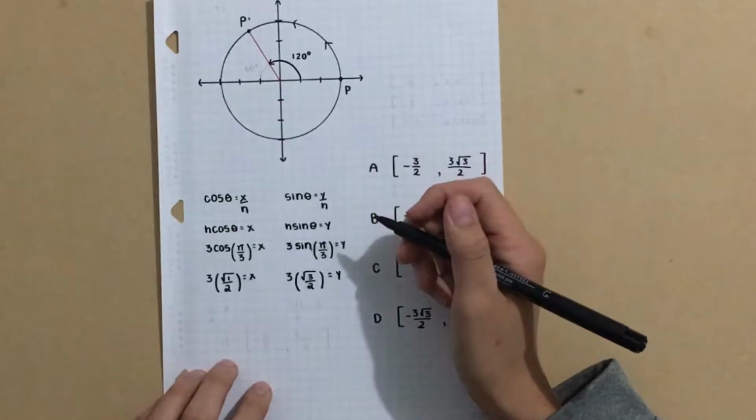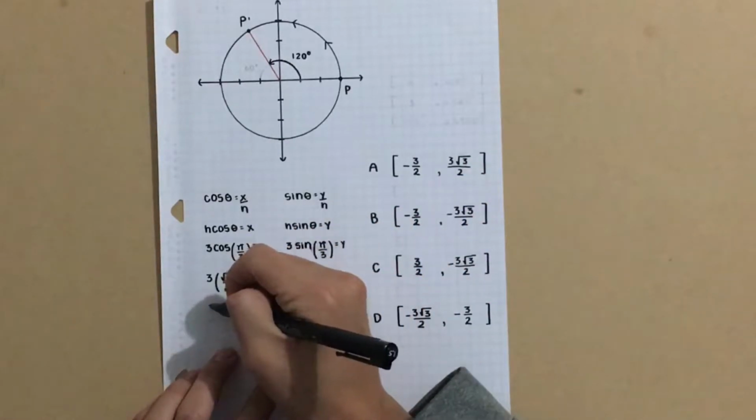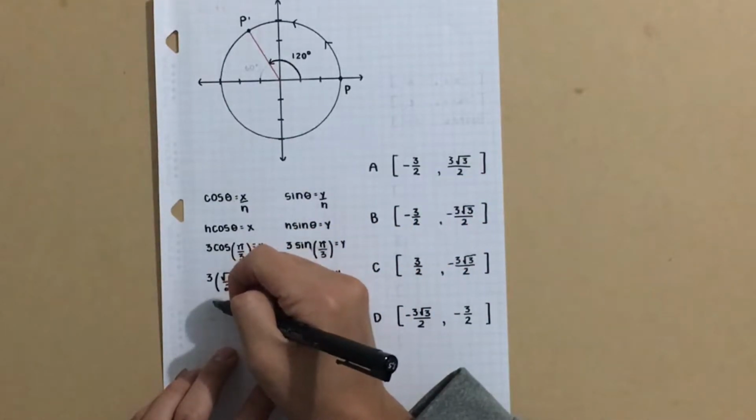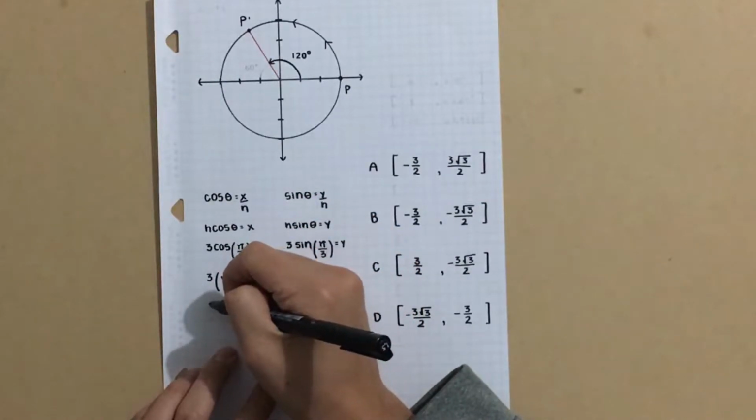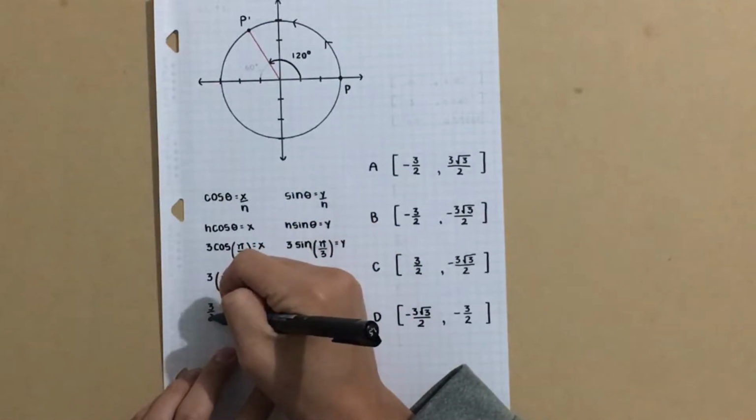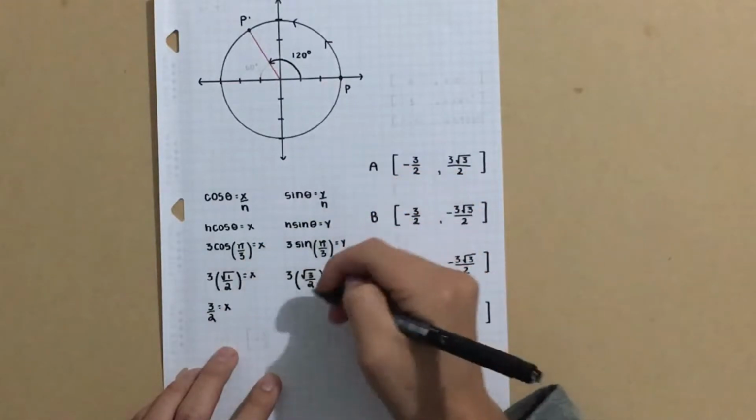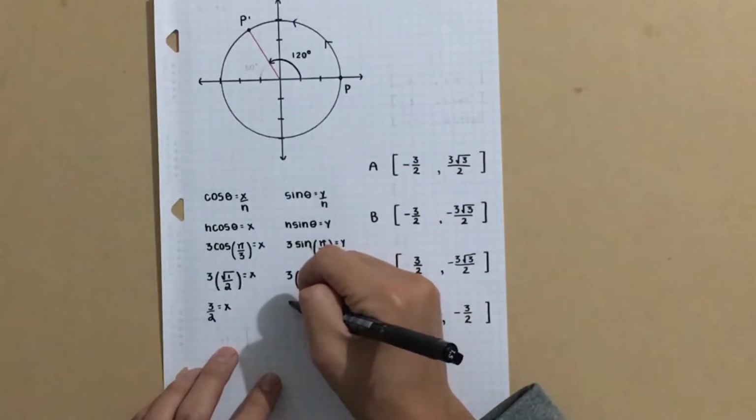Now we can solve for x and y. X is equal to 3 times the square root of 1 over 2, which simplifies to 3 over 2. Y is equal to 3 times the square root of 3 over 2.